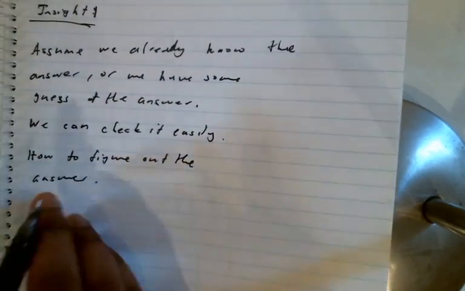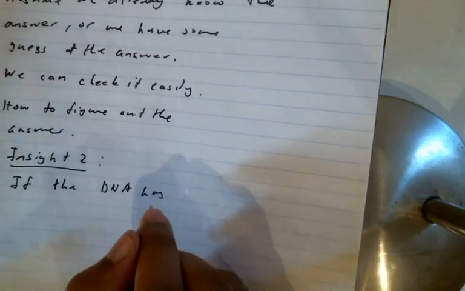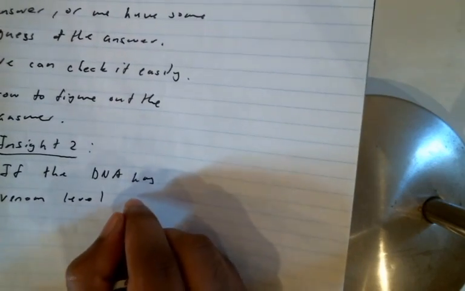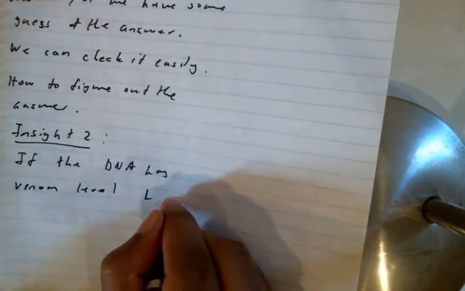Insight 2 is that if the snake, if the DNA has venom level L, it has venom level L minus 1, and also it can also have venom level L minus 2, and so forth up to venom level 1, right?